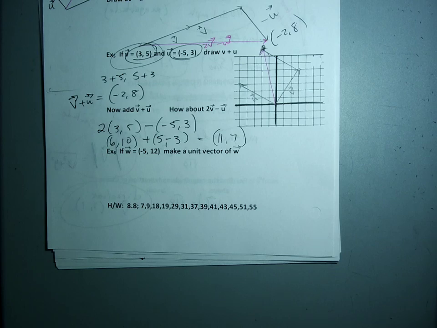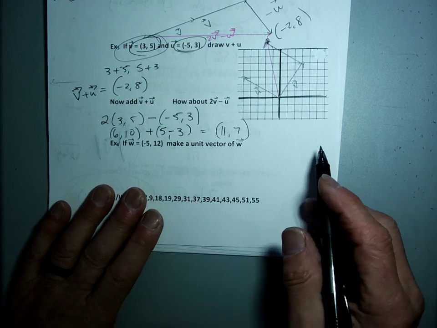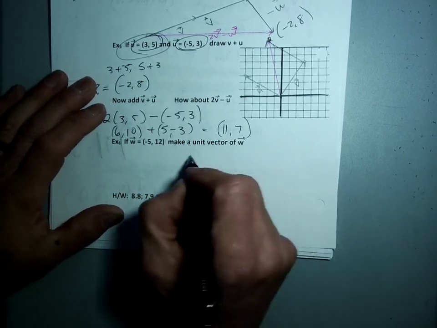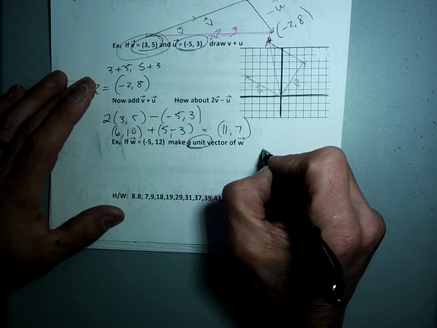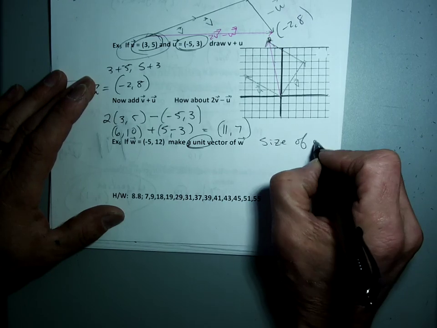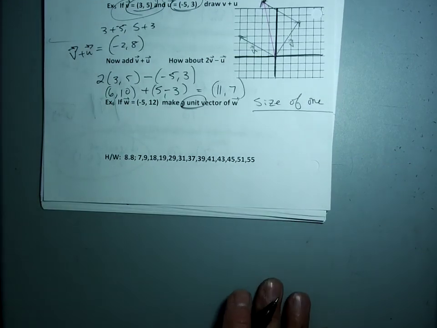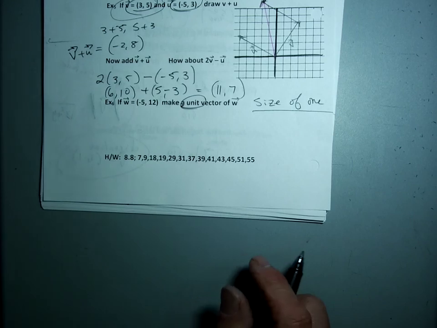Okay. Now, unit vector, okay? So do a unit vector. A unit means make it have a size of 1. So how do you make it into a unit vector, okay?